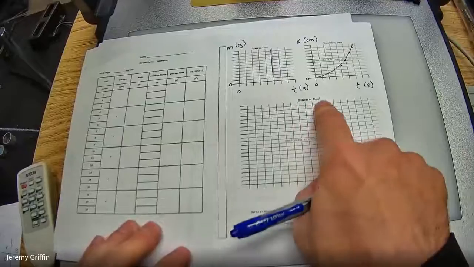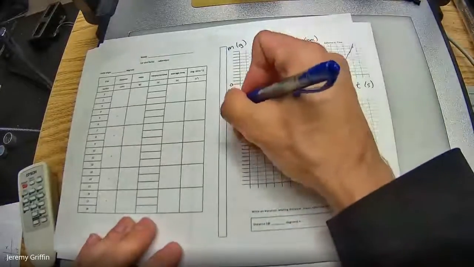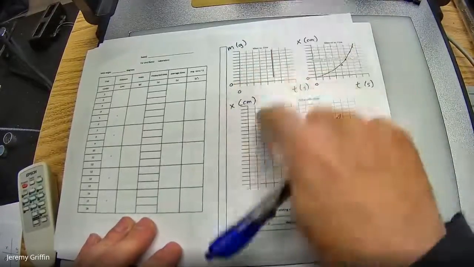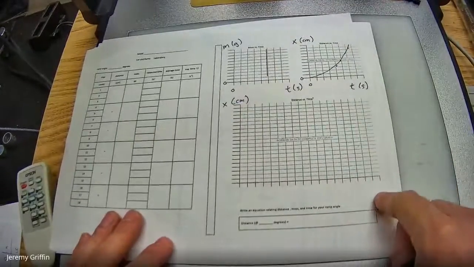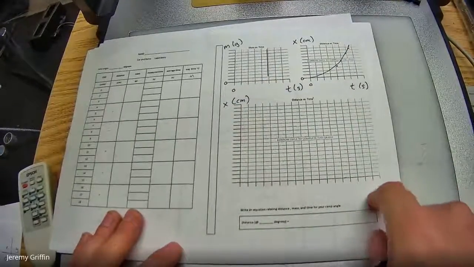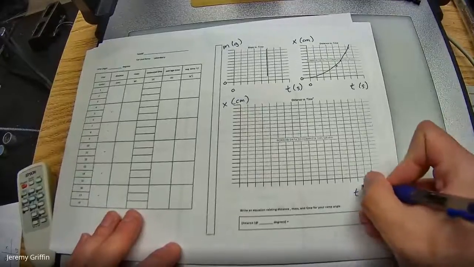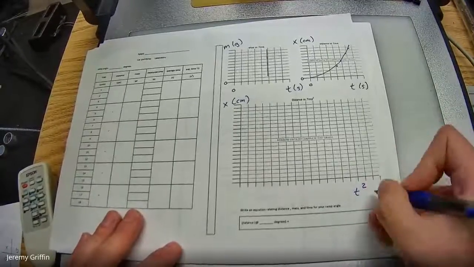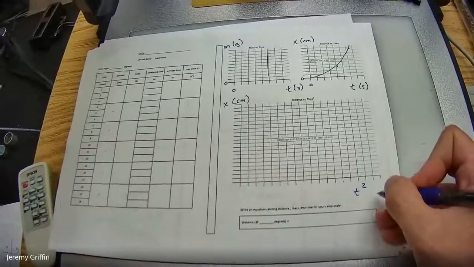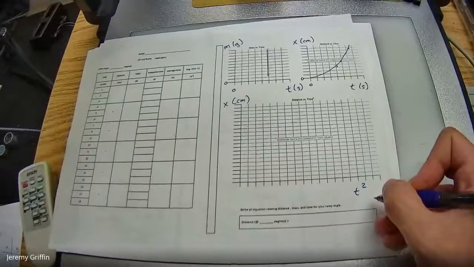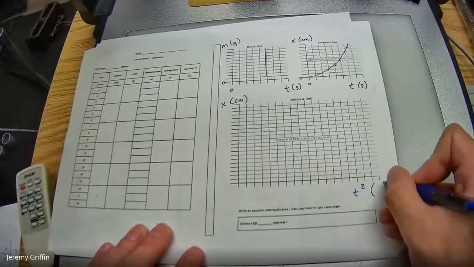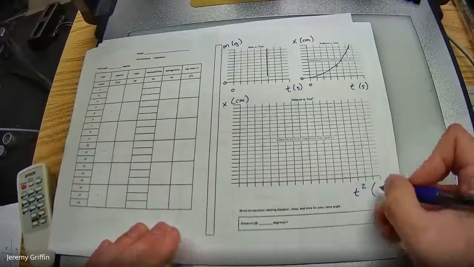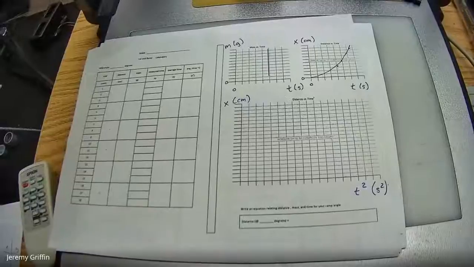So it says distance versus time squared. So I'm going to put distance in centimeters on the vertical axis, just like before. Okay. But on the horizontal axis, now this is the one that's going to be weird. It's not going to be time. It's going to be time squared. Okay. And in this class, we also care about units. Right? Remember, it's not just the numbers. There's always units attached to these numbers. What do you think the unit is for time squared? Seconds squared. Yeah, seconds squared.